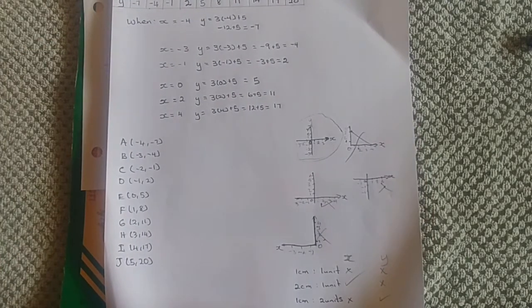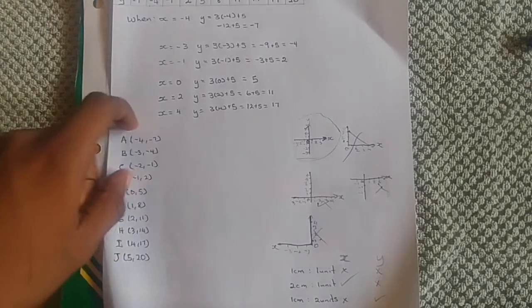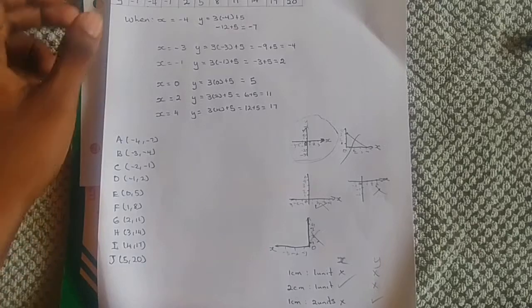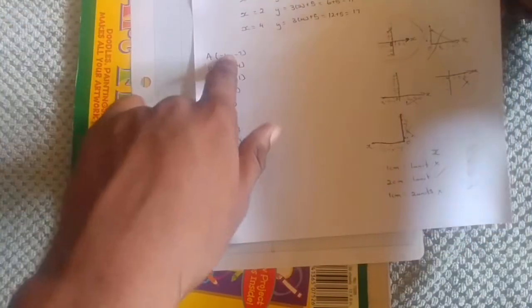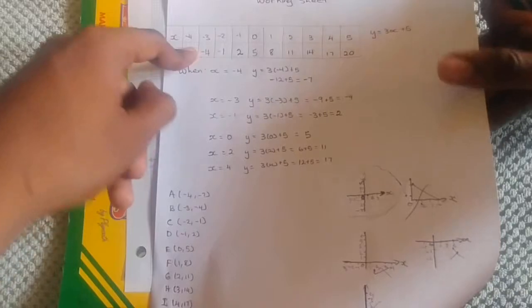Right, so these are our points A to J, and we are going to plot these points. These are our ordered pairs, that's what they are called. We're going to plot them on our graph. So we know the first number represents our x value, and the second number represents the y. Okay, so we're going to plot -4, -7 first.